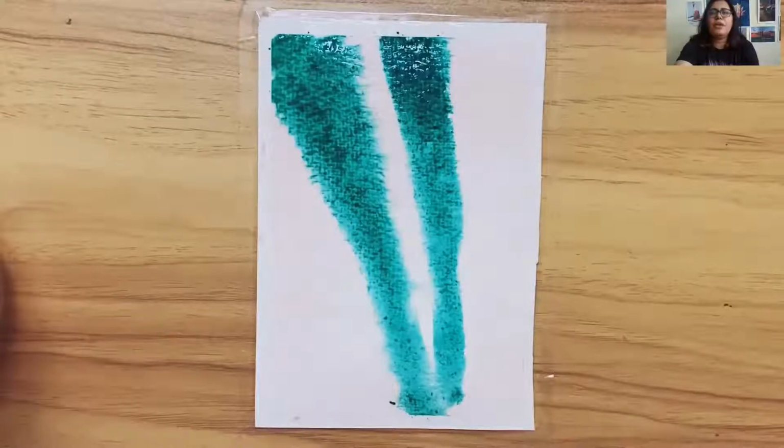All right, we are not using any pencil here because this is just pure coloring. No drawing is required for this. We'll just color it up. So first stroke starting from the corner to the bottom, second stroke also starting from the top middle of the paper and to the bottom, same position.